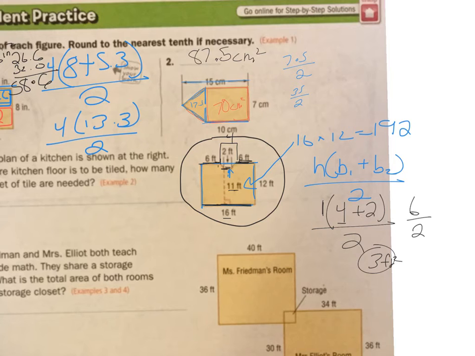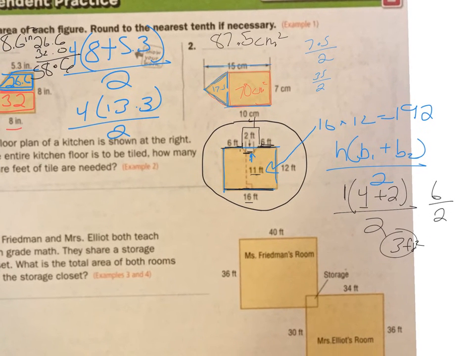If the big rectangle is 192, I take away this 3, I'm at 189 feet squared. Okay?